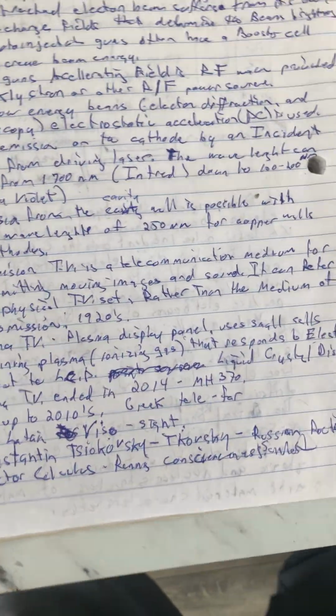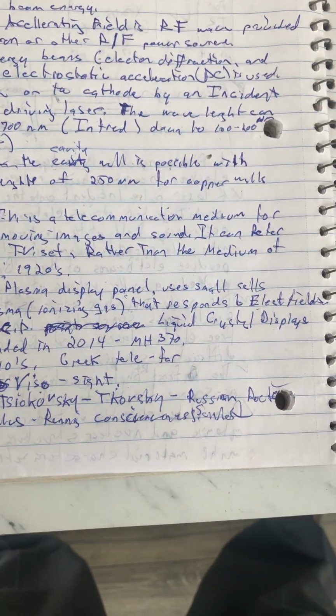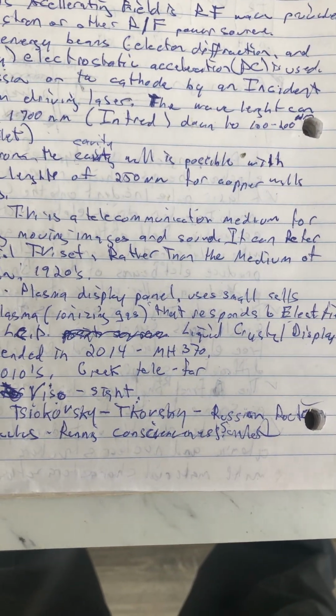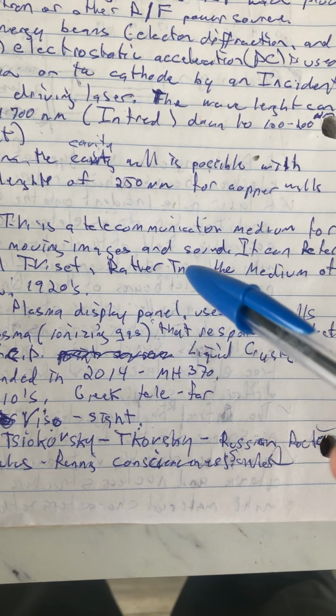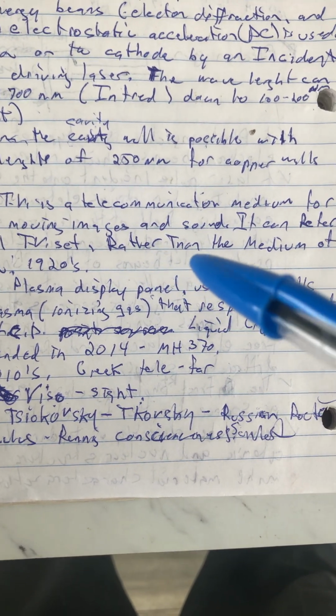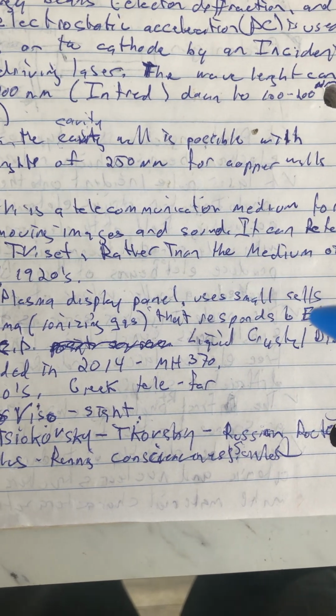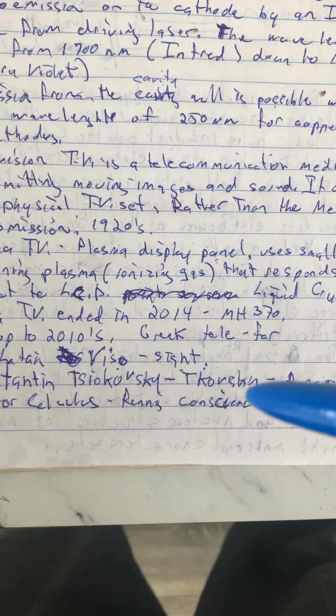So this is when we get into Farnsworth and the TV. The television is a communication medium for transmitting moving images and sound. It can refer to a physical TV set rather than the medium of transmission. And that came out in the 1920s.